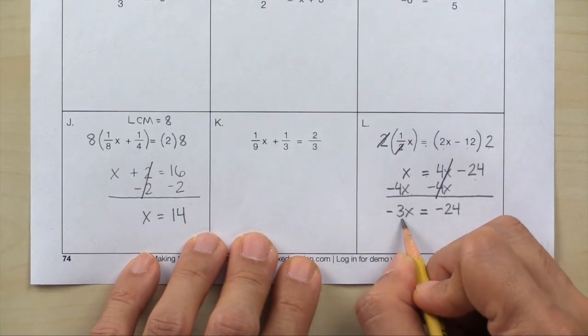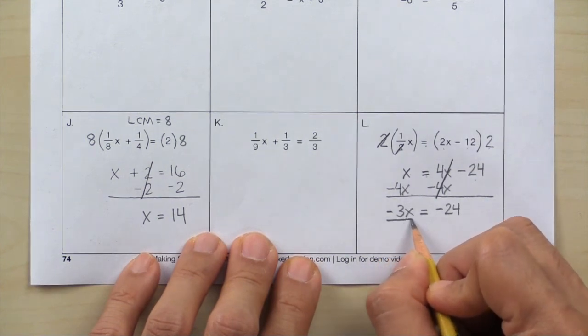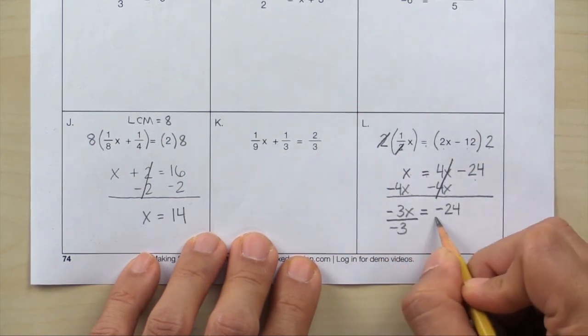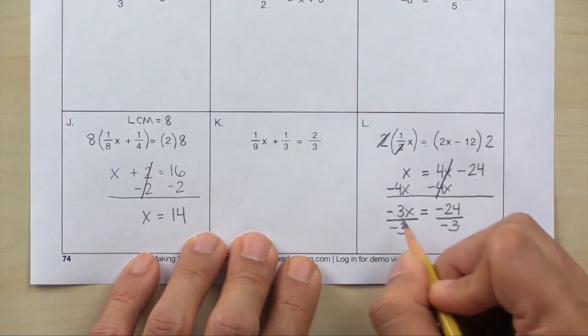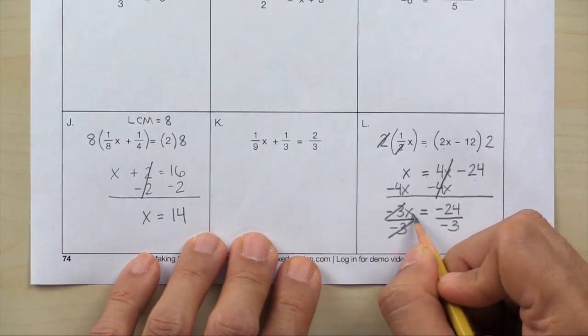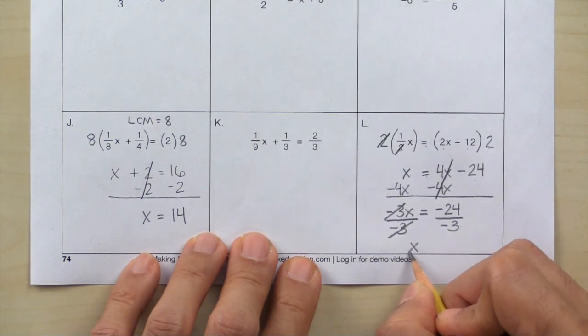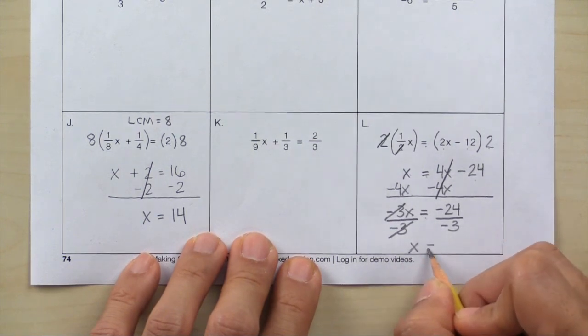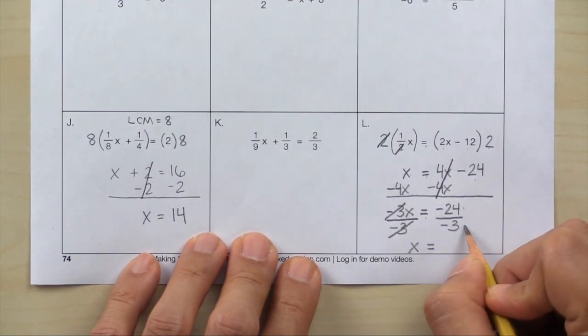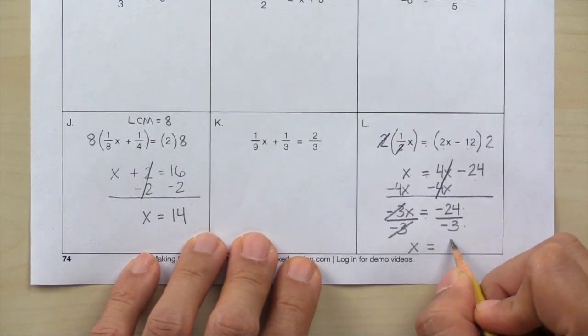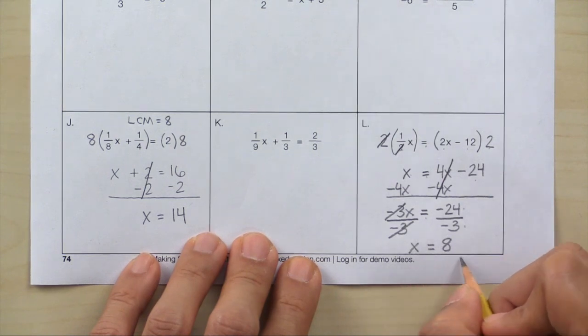Divide both sides of the equation by negative 3. Here we have x equals negative 24 divided by negative 3, which is positive 8. Final answer, x equals 8.